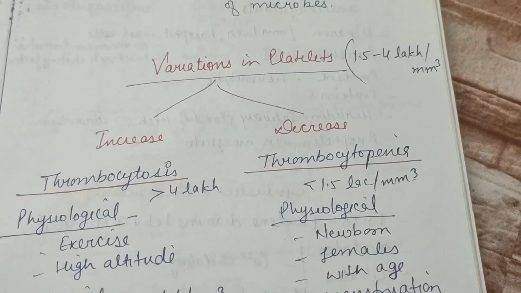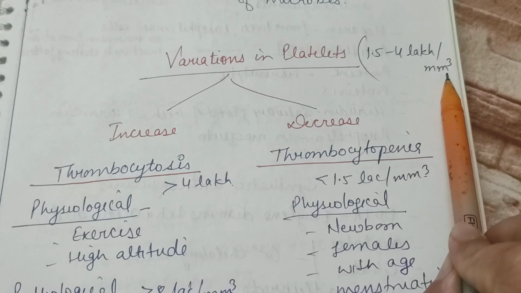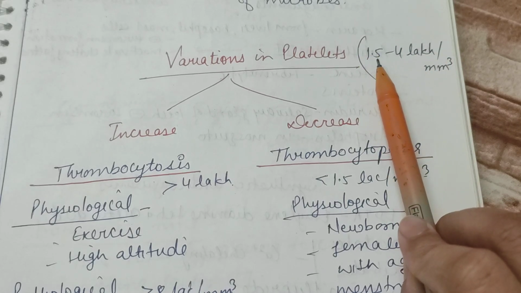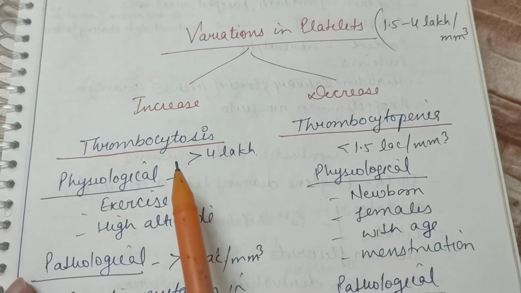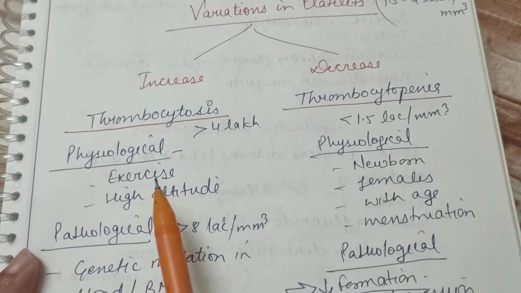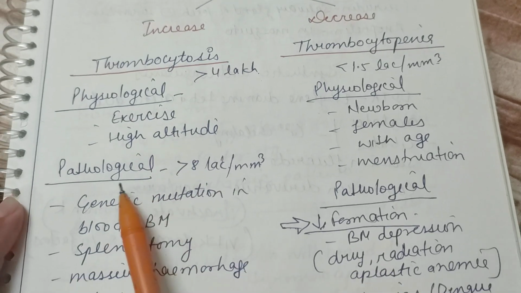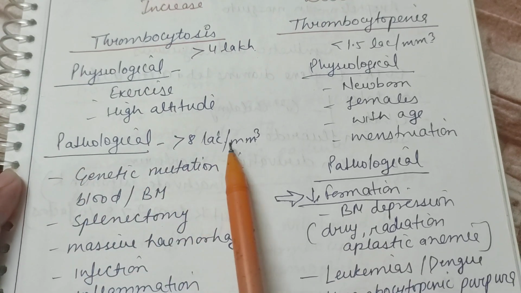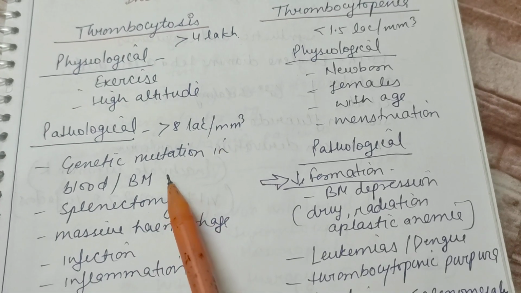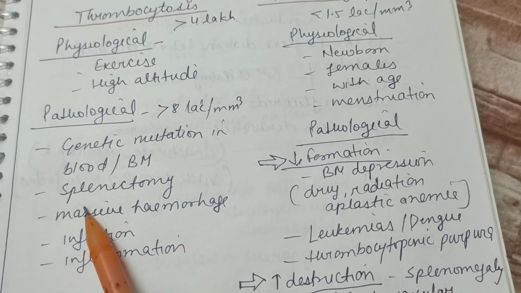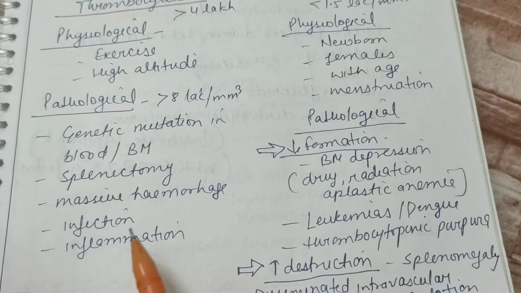Now let's see about variation of platelet count. So normal count is 1.5 to 4 lakh per mm cube. So less than 1.5 is basically reduced platelet count, and more than 4 lakh is increased. Increased platelet count is called thrombocytosis. Physiologically, it can be because of exercise and at high altitude. And pathologically, more than 8 lakh, we call it pathological thrombocytosis because of gene mutation in blood or bone marrow, because of splenectomy, because of massive hemorrhage, infection or inflammation.